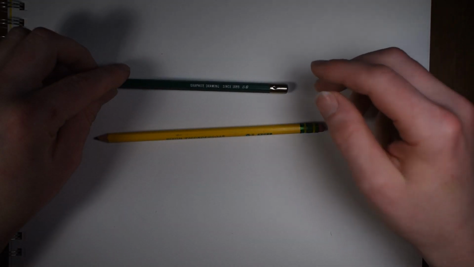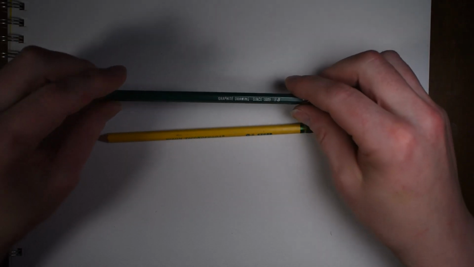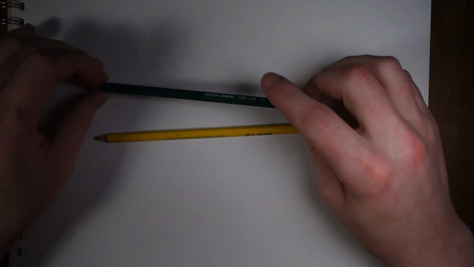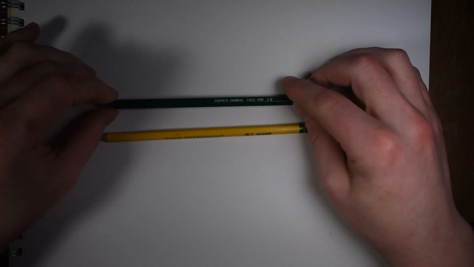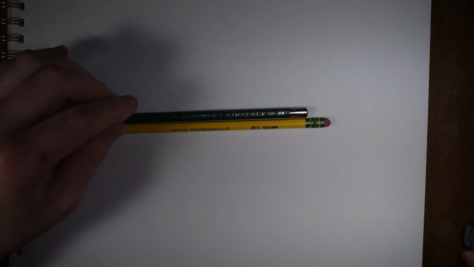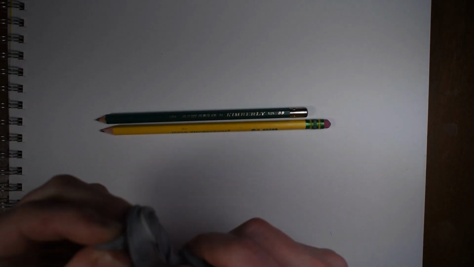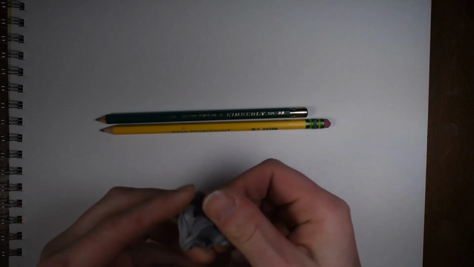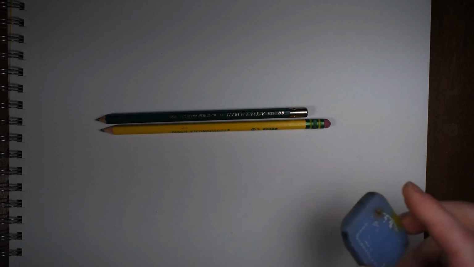6B, 8B, I've even seen a 9B out there, although I don't see too much of a difference between the 8 and the 9. So an 8B pencil is going to be fine for you. Stretchy gummy eraser, you're going to need that. You can really twist it and make shapes and erase what you want with that. And again, the block eraser.